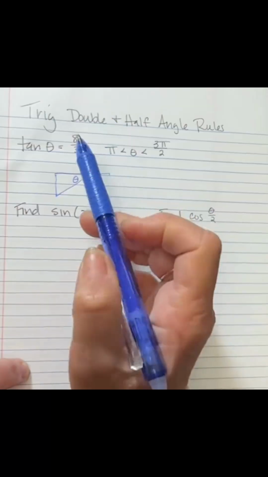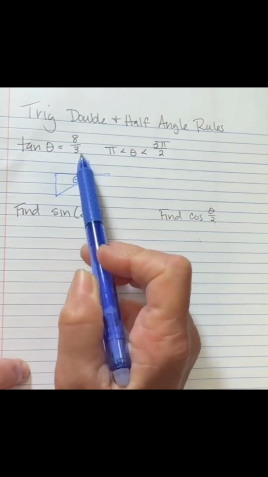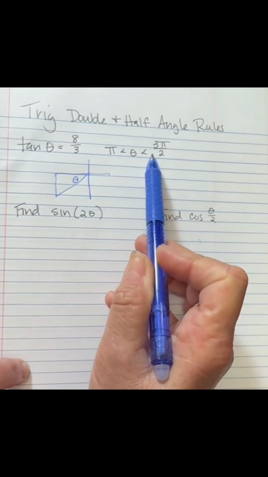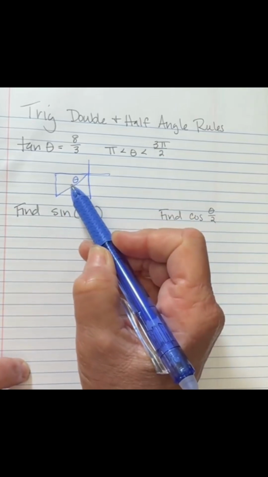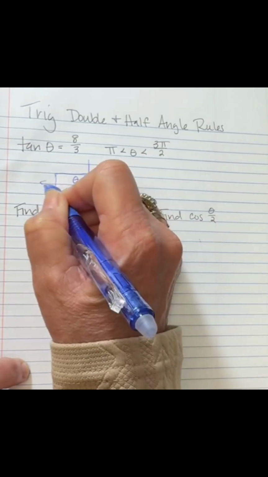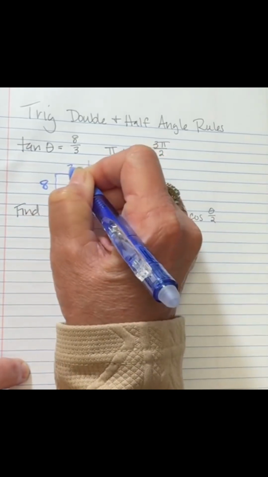I'm going to do some trig, even though it's still beautiful out here. However, I'm here for y'all. Saying tangent theta is 8/3. It's in the third quadrant, so we draw a triangle in the third quadrant. Tangent is sine over cosine, so it's opposite over adjacent.